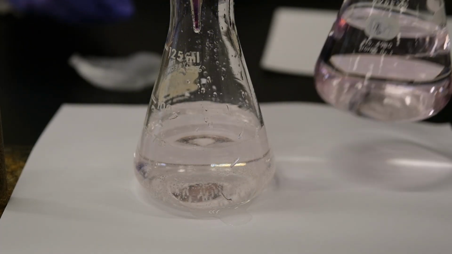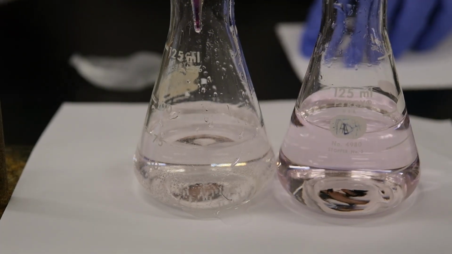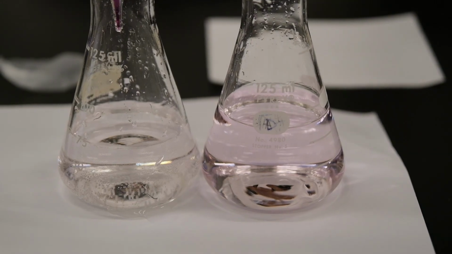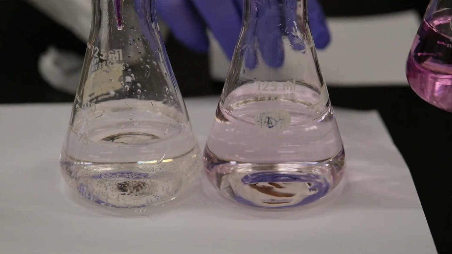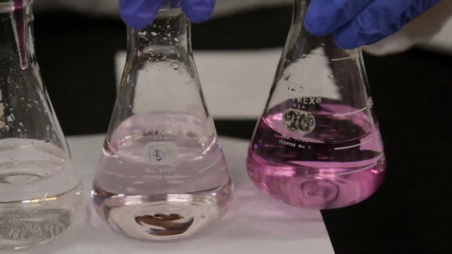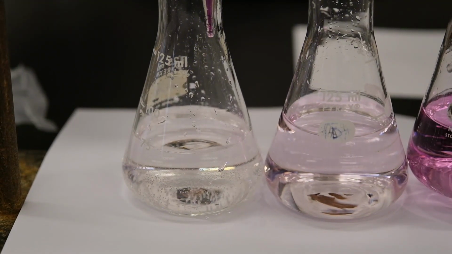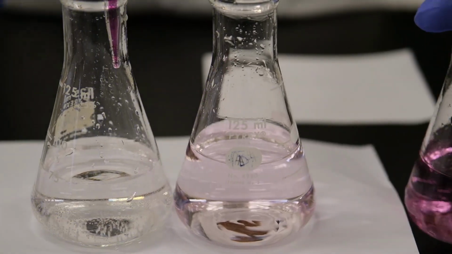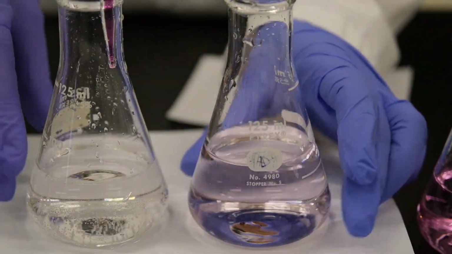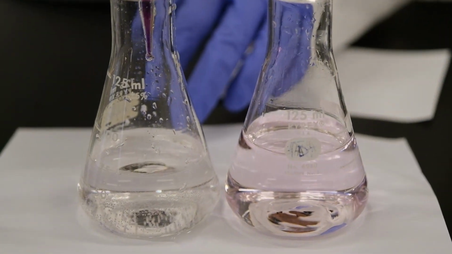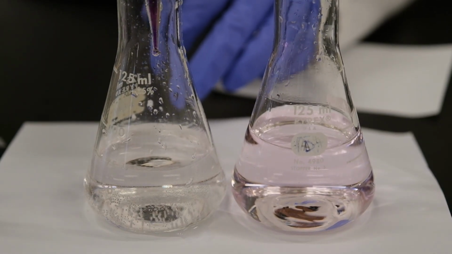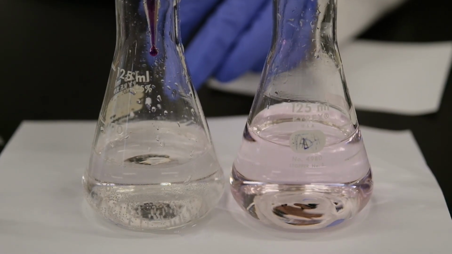You have a pink that is even fainter than this one. Let's add one more drop just to see the difference. This is the first, the second one, and the third. You see this is still clear, so maybe we need to add one more drop. It went back to clear in less than 30 seconds, because the color has to persist for about 30 seconds.